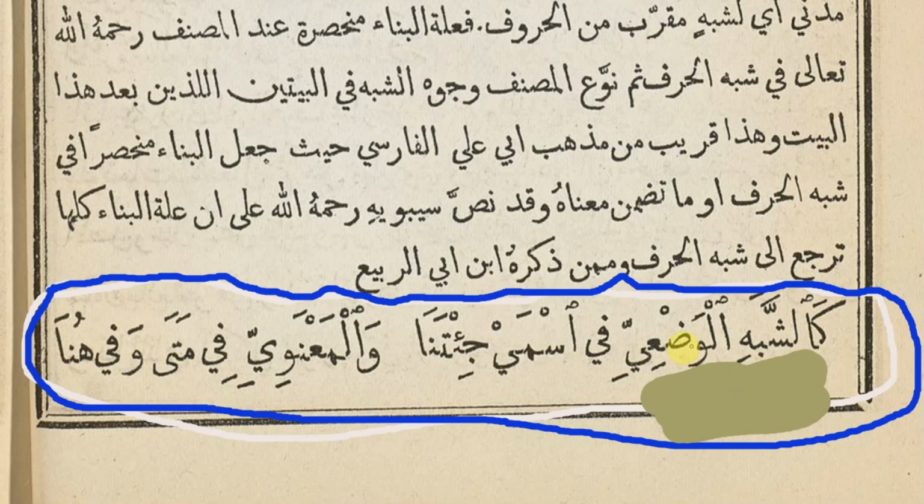الوضعي, the way it was put. وضع, الوضعي is the placement. So وضع, he put. وضع الطعام على الطاولة, he put the food on the table. So the way it was put, so this similarity to the placement of that noun or the way it's put in the two nouns اسمي, في, in, اسمي, the two nouns.